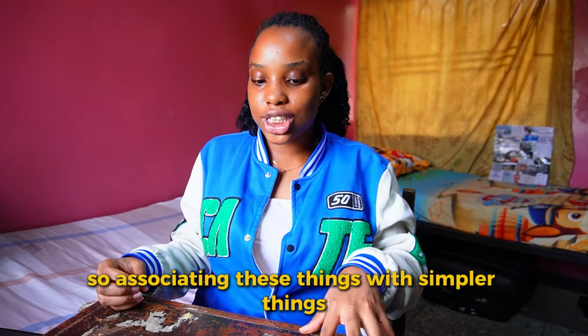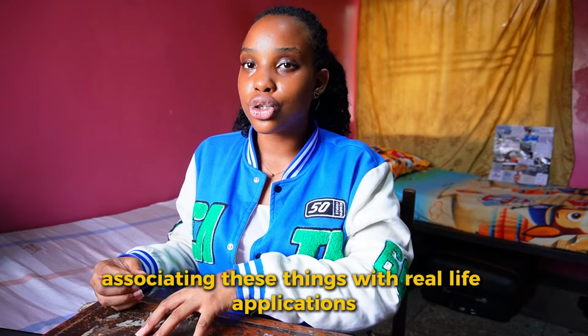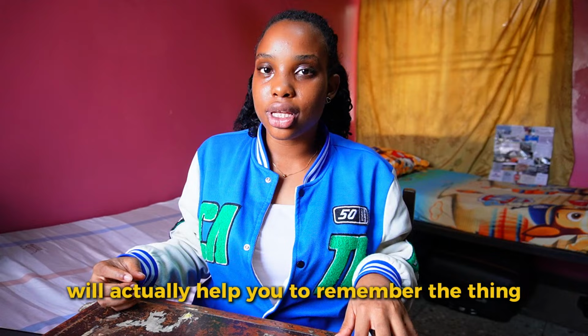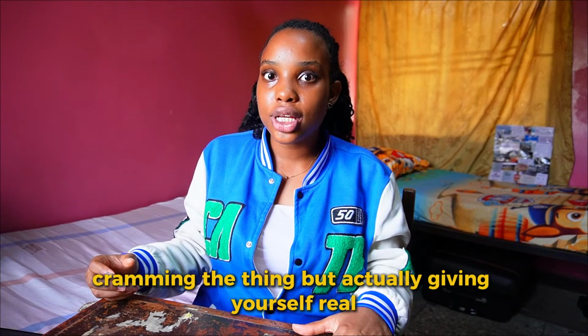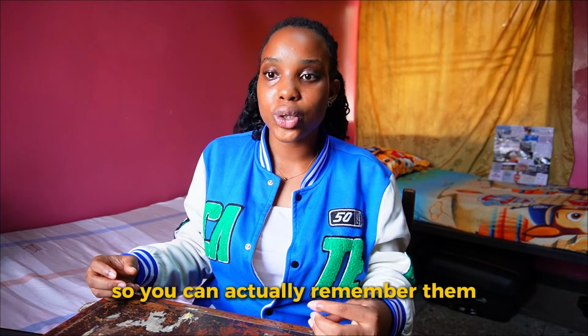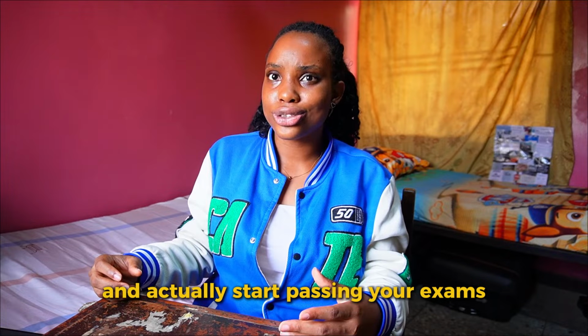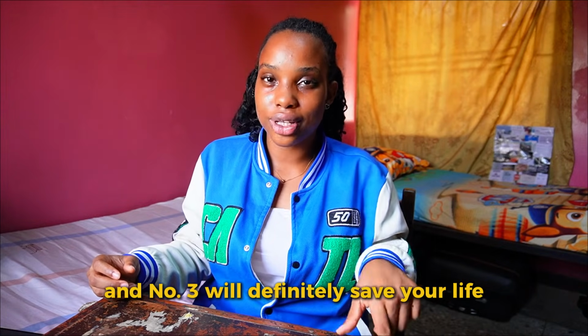So associating these things with simpler things, or with real life applications, will actually help you to remember the things. It's not just about cramming, but actually giving yourself real ways to apply the thing so you can remember them and actually start passing your exams. So this particular point and number 3 will definitely save your life.